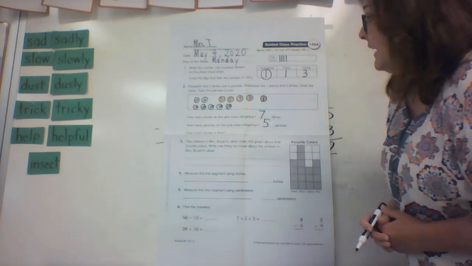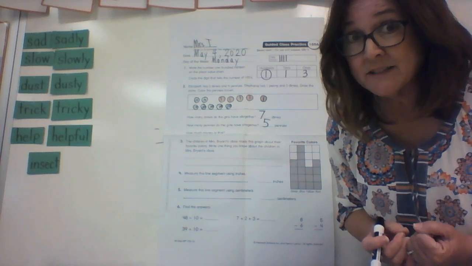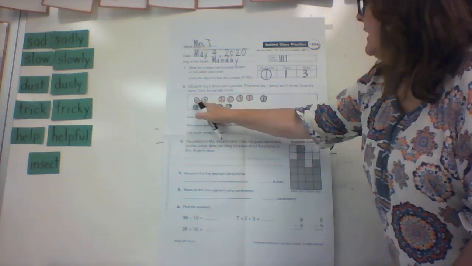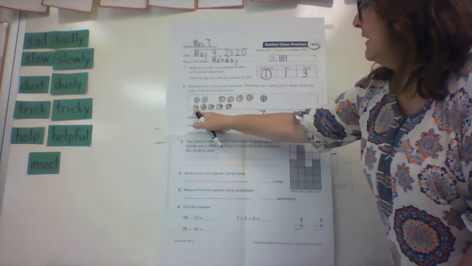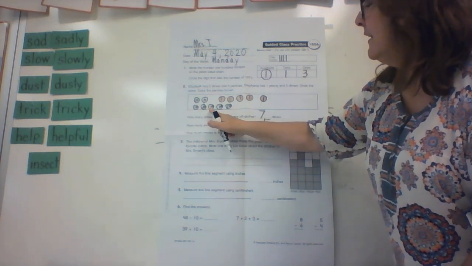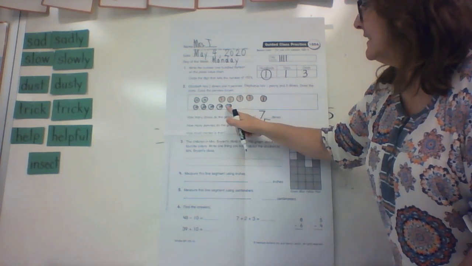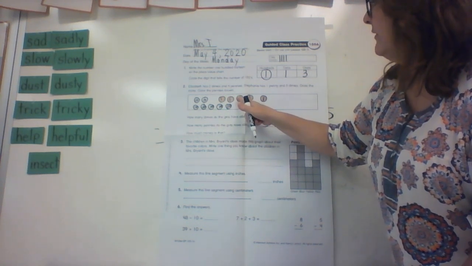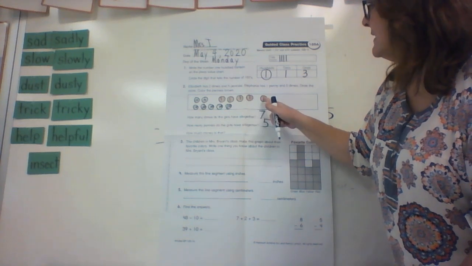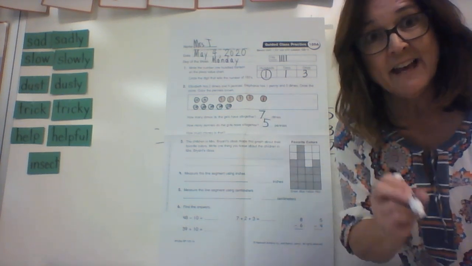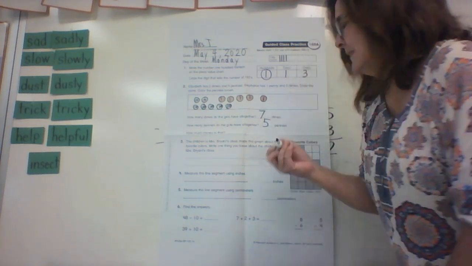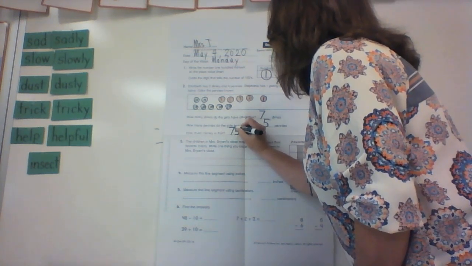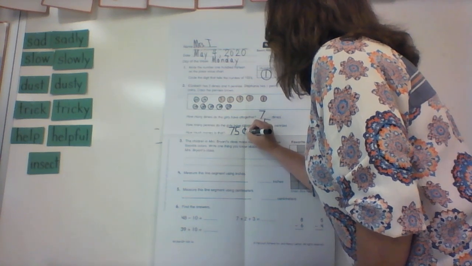Okay, now we have to count it like we're counting money. You ready? We're going to start with our dimes. Here we go. 10, 20, 30, 40, 50, 60, 70, 71, 72, 73, 74, 75. 75 cents. This is where we write the cent sign. 75 cents.